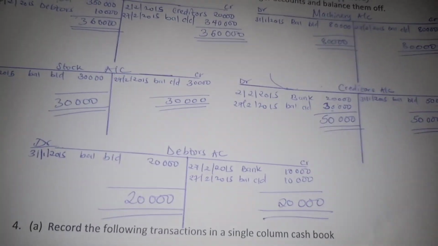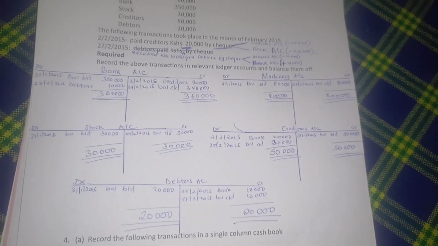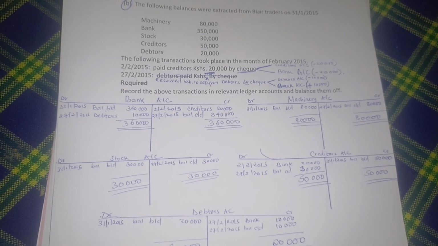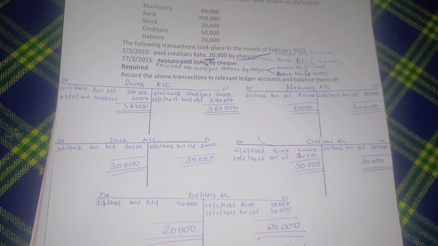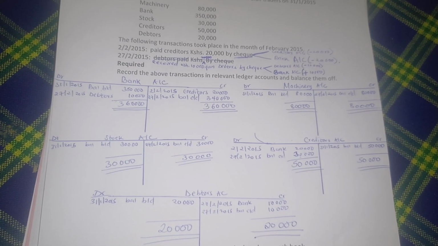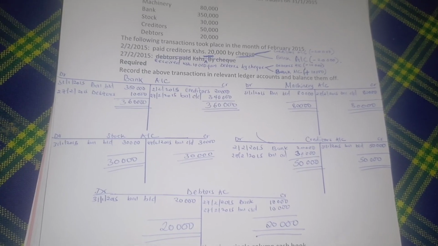Yes, that's how you're supposed to go about that question. That is how we balance our ledger accounts.